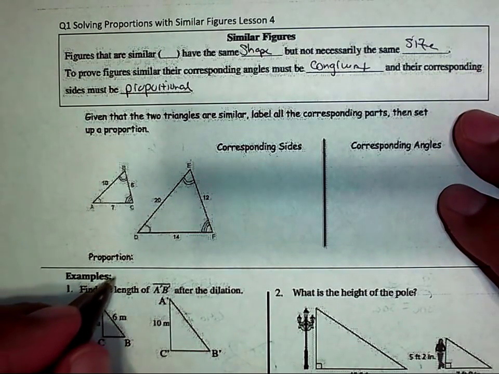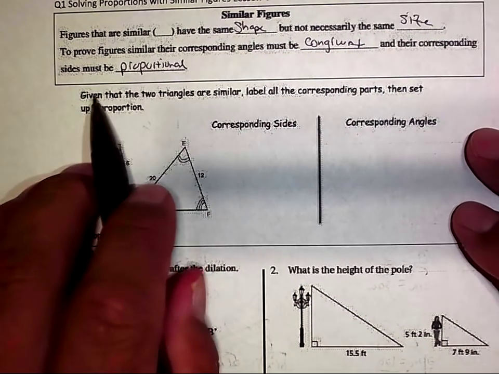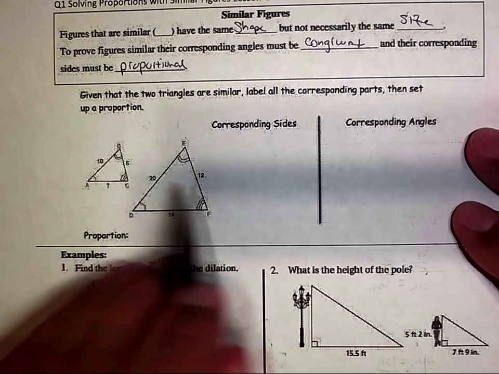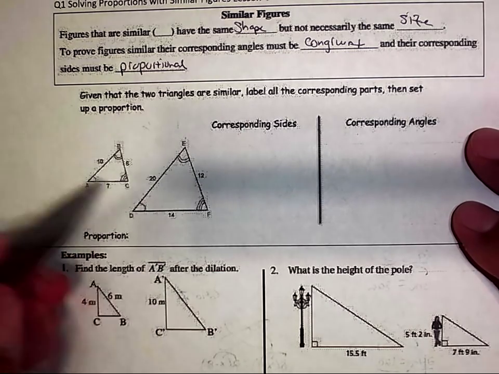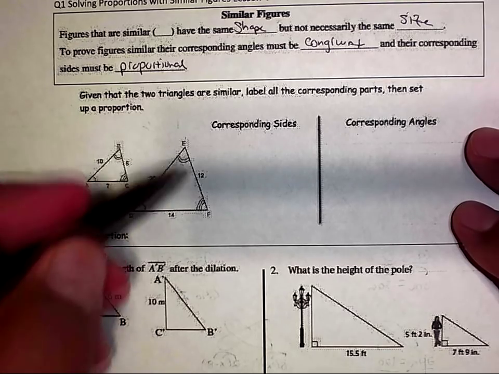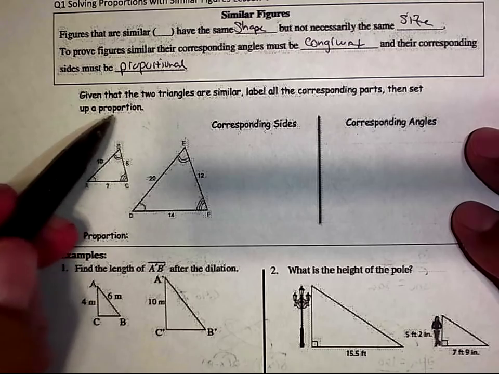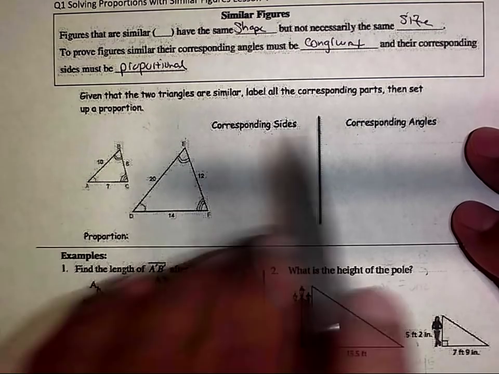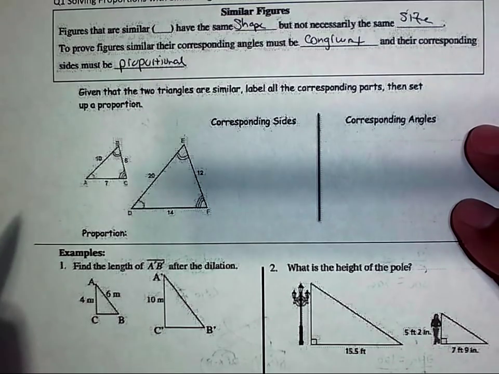Okay, so let's go ahead and read the instructions. Given that 2 triangles are similar, okay. So what are they telling us? That they're similar. Oh, same shape, different size. That means the angles have to be congruent and the sides are proportional. If they're telling us they're similar, this is what we're following. So then it says, label all the corresponding parts, then set up a proportion. All right.